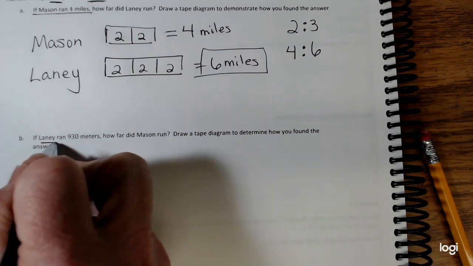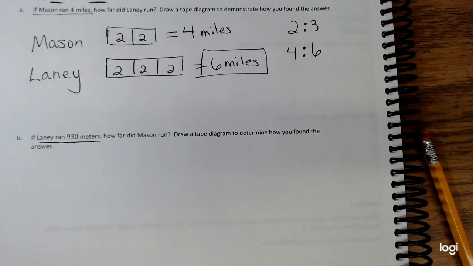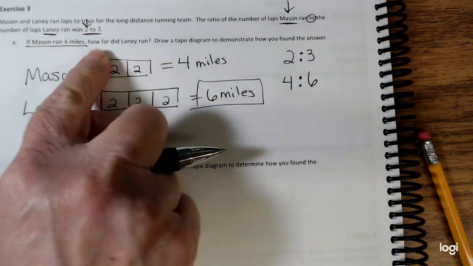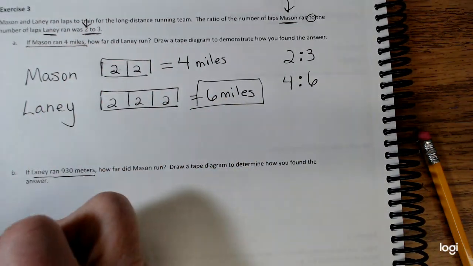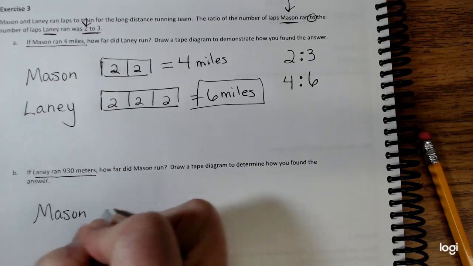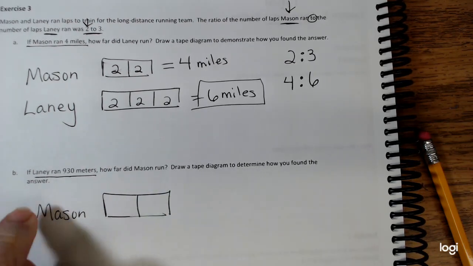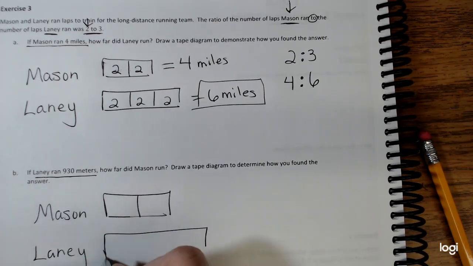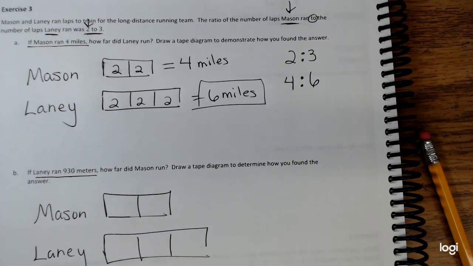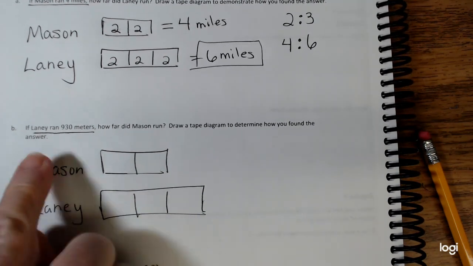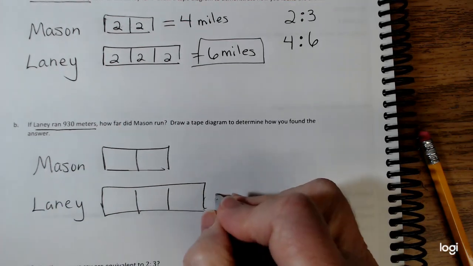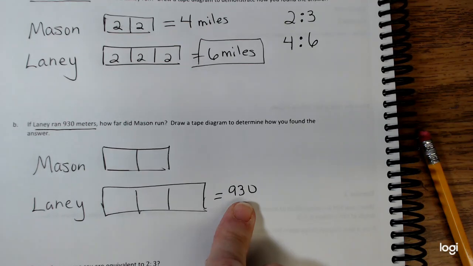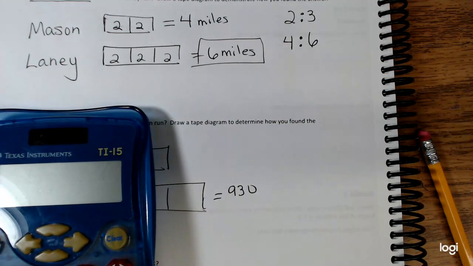If Laney ran 930 meters, how far did Mason run? Well, once again, we're going to stick with the original ratio, 2 to 3. Remember, Mason is 2, and Laney is 3. Laney is equal to 930, so I would say that Laney, which is right here, is 930.